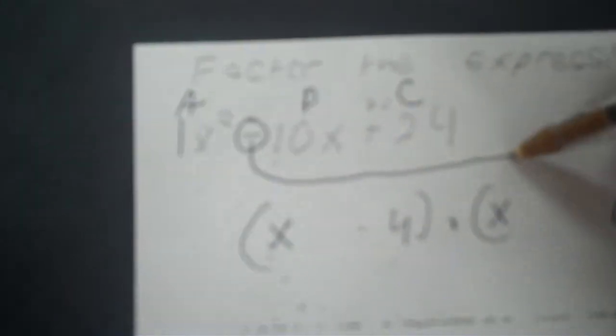So I put x times x and then 4 and 6. So on all problems, we'll circle that sign in front of B and know that minus goes here on the bigger number. Now, if we did a sum, sum means signs are the same. Okay, sum means signs are the same.